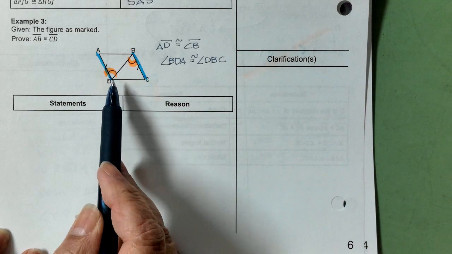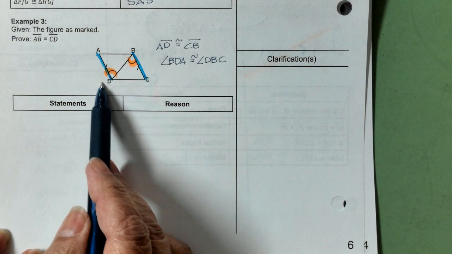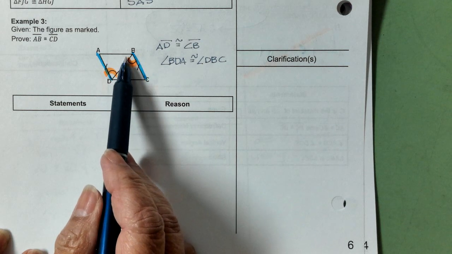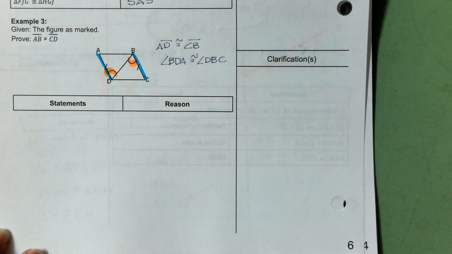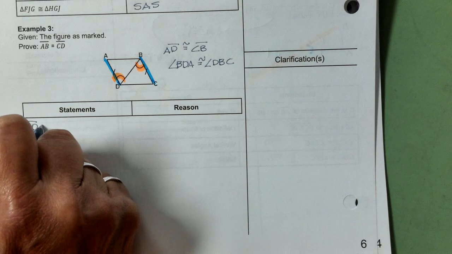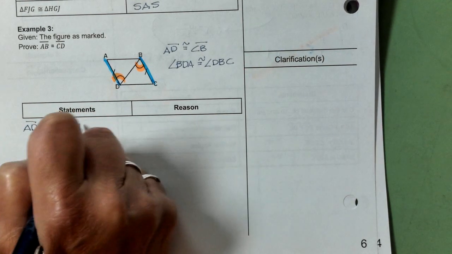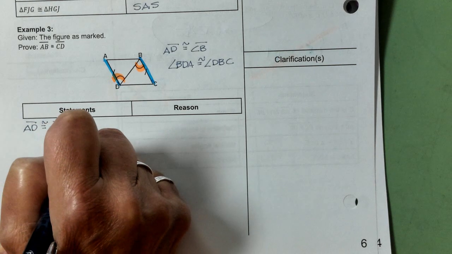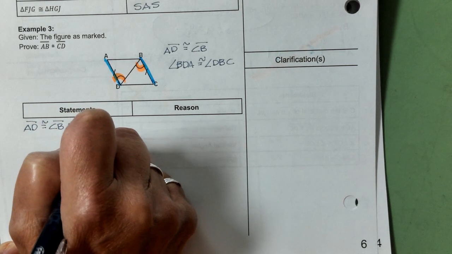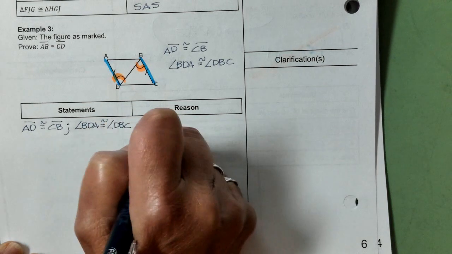Notice I can't just say angle D or angle B because there are two angles here that have D as a vertex and two angles here that have B as a vertex. So I'm going to go ahead and write down my given. AD is congruent to CB. Angle BDA is congruent to angle DBC.